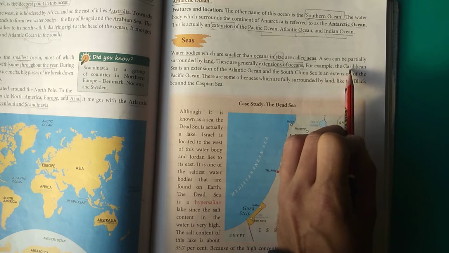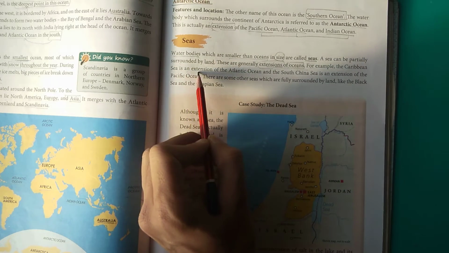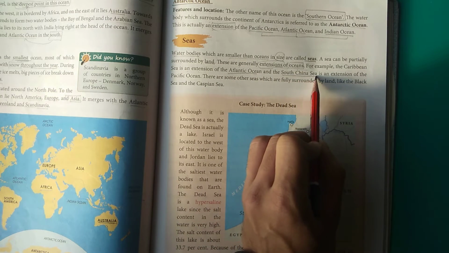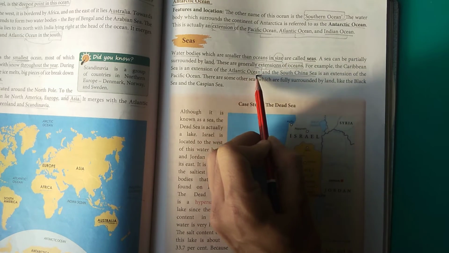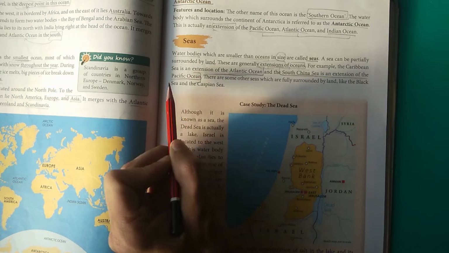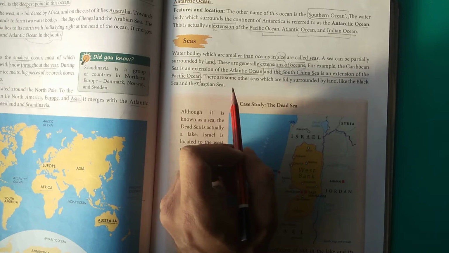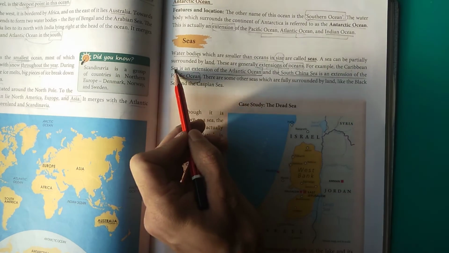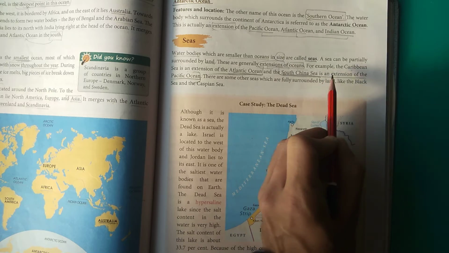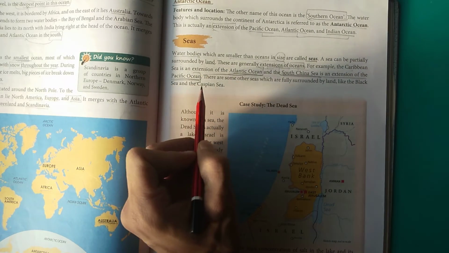For example, the Caribbean Sea is an extension of the Atlantic and the South China Sea is an extension of the Pacific Ocean.